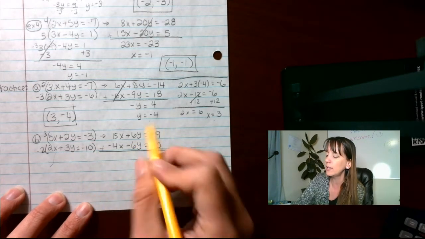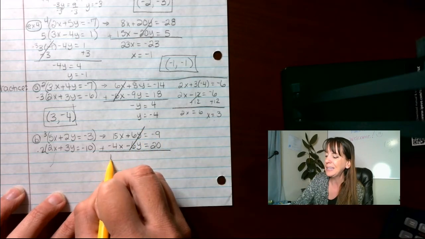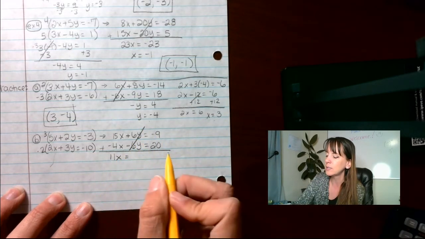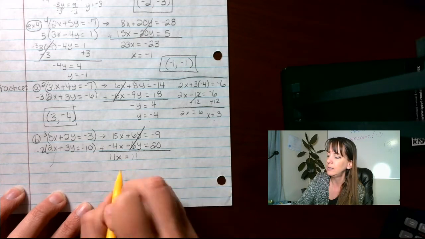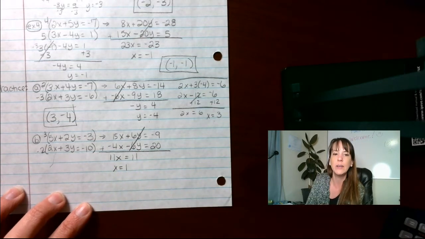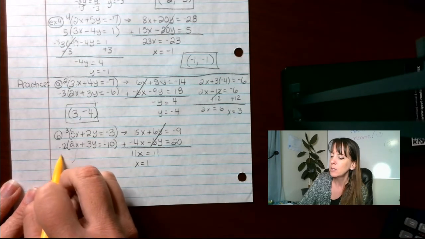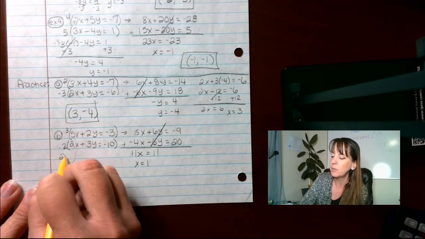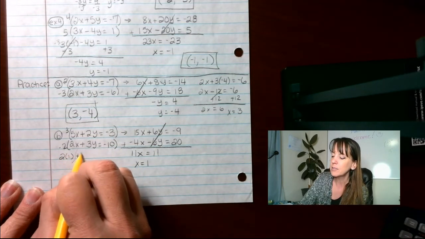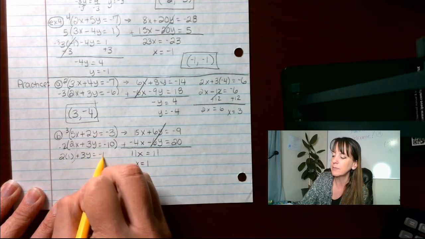Add, draw the line, cancel out. 11x equals 11. x equals 1. All right, so let's plug it back in. I'm going to use that bottom one there. So 2, and instead of x, I'm going to put 1, plus 3y equals negative 10.